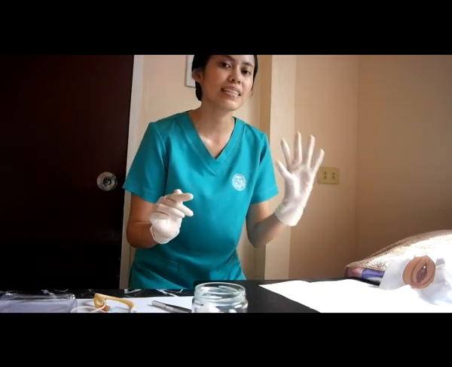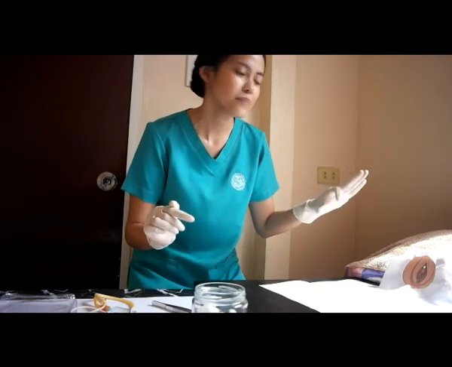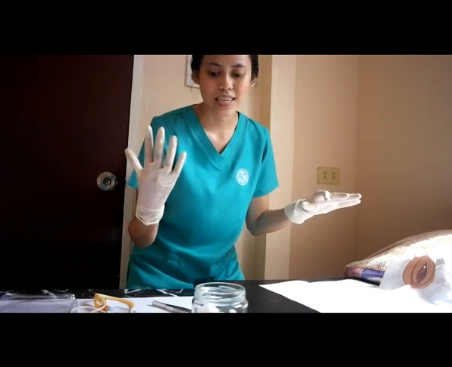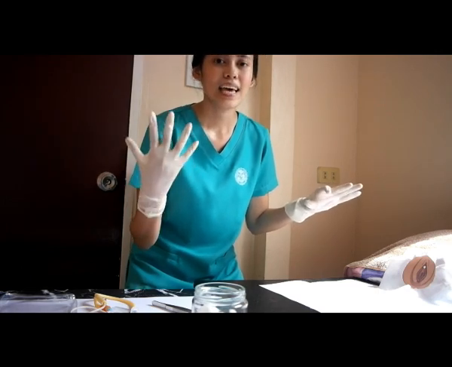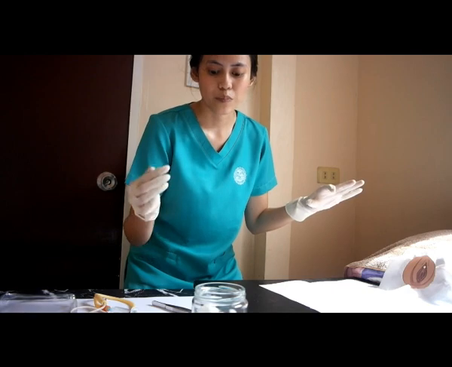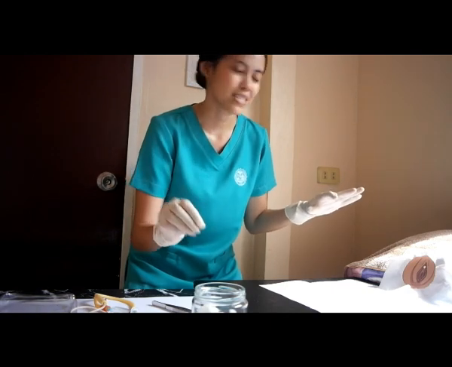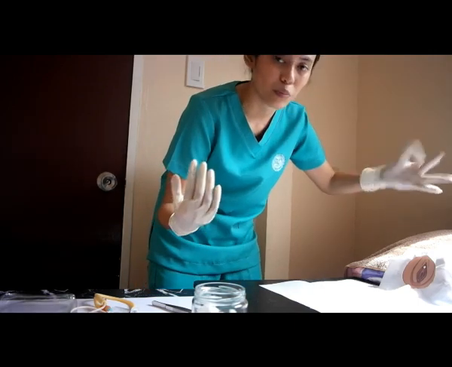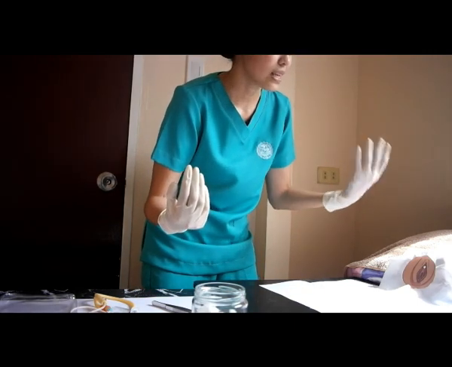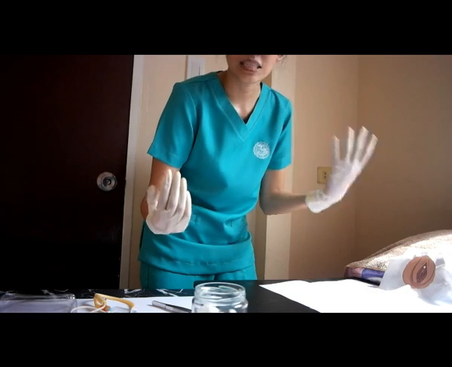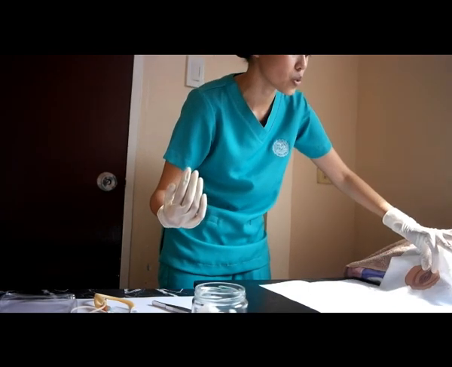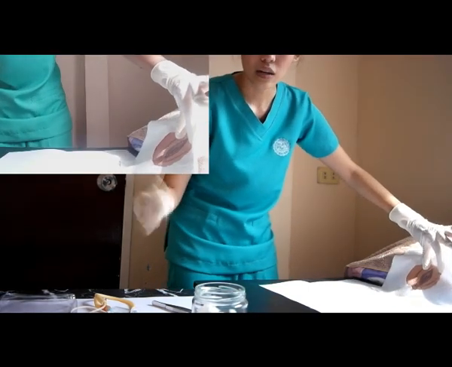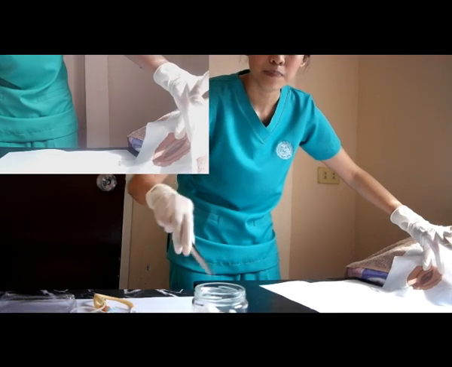So with your non-dominant hand, we're going to use it to spread the labia, while your sterile hand is used to pick the cotton ball with the forceps. So we're just going to firmly spread the labia with your non-dominant hand. The moment it touches the labia, it is now contaminated and becomes unsterile. So we're just going to use that to spread the labia, and we're just going to get the forceps and pick a cotton ball.